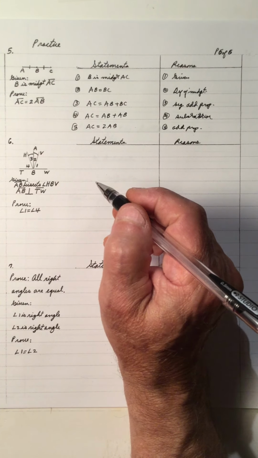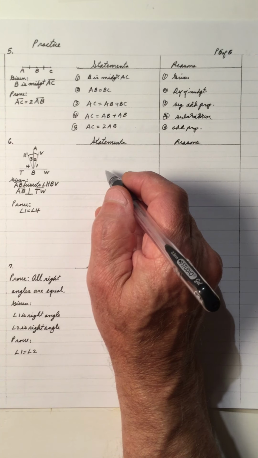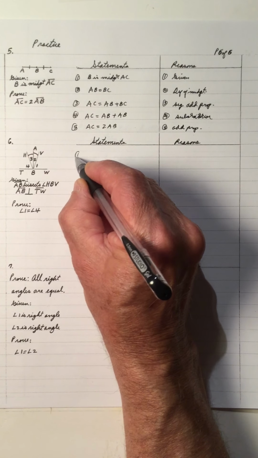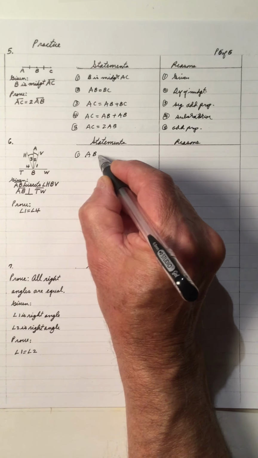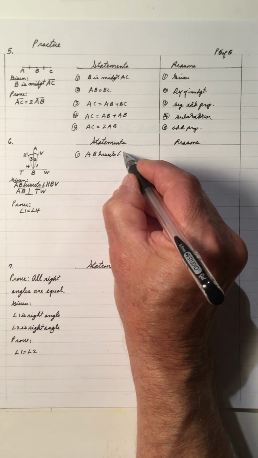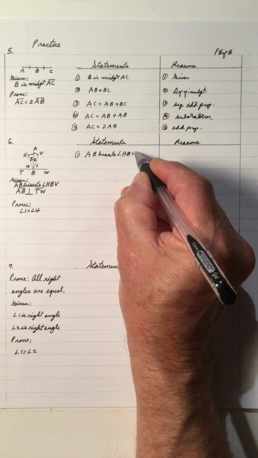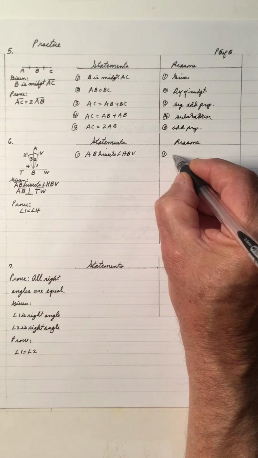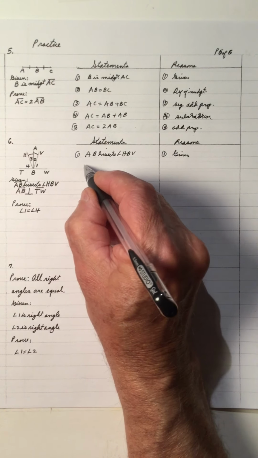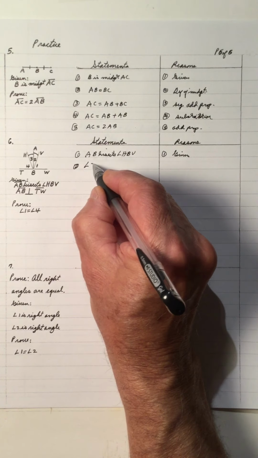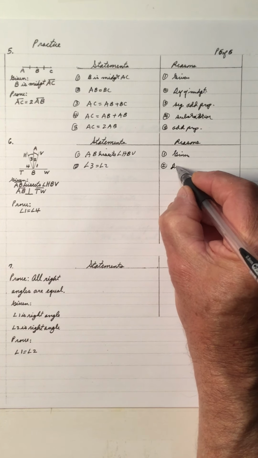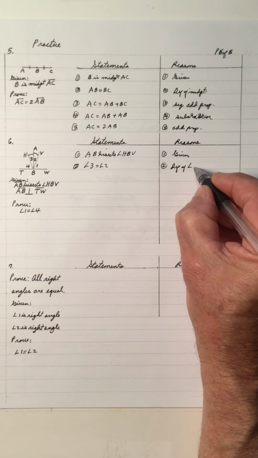So let's see, we gotta get the big angles equal. So let's do the given first. AB bisects angle HBV, given. And if that bisects, that means that angle 3 equals angle 2. Definition of an angle bisector.